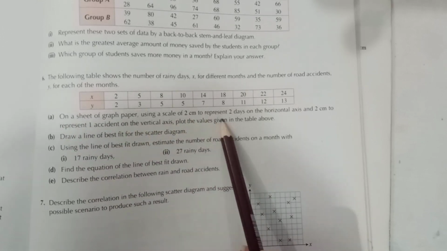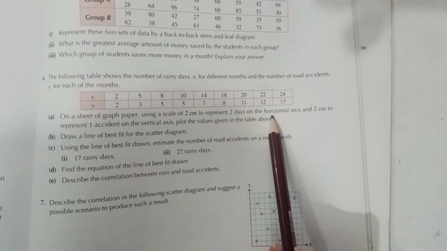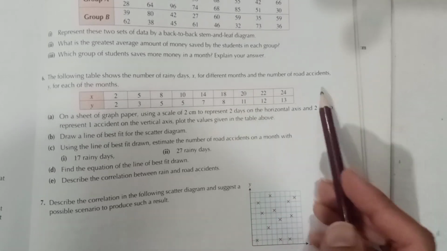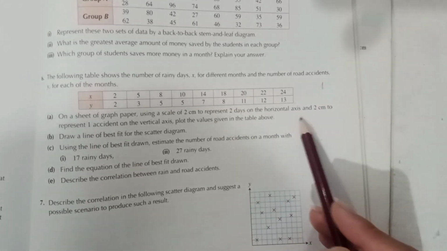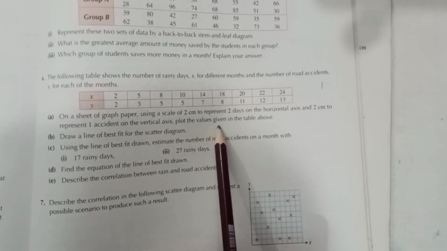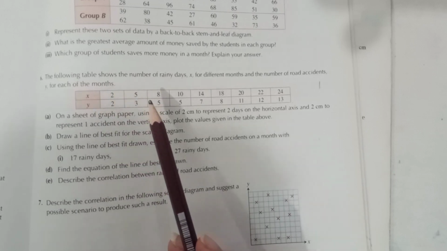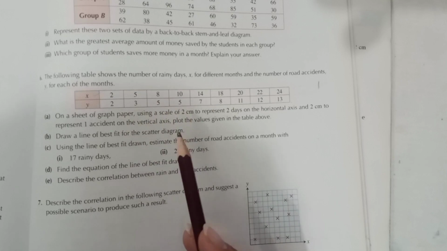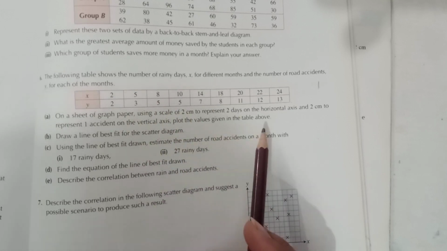On a sheet of graph paper, using a scale of 2 centimeters to represent 2 days on the horizontal axis, and 2 centimeters to represent one accident on the vertical axis, plot the values given in the table above. We have to draw the graph and plot the points for part number A.